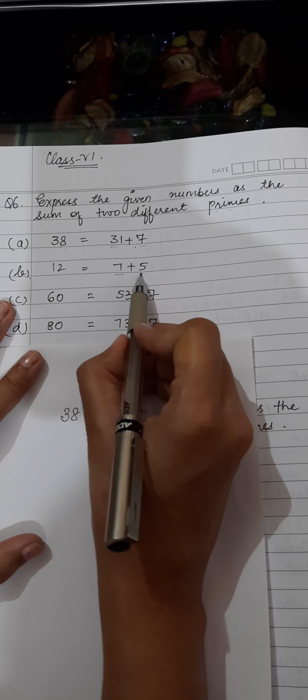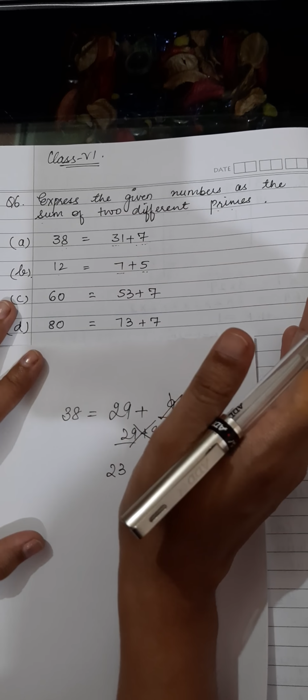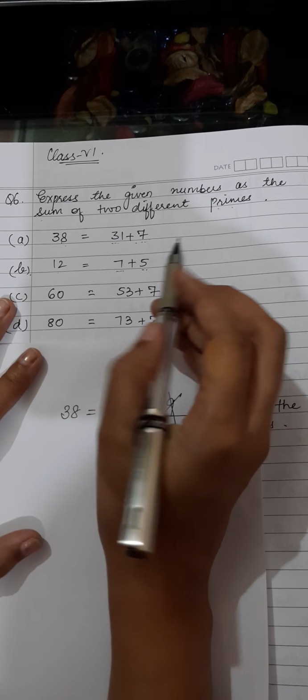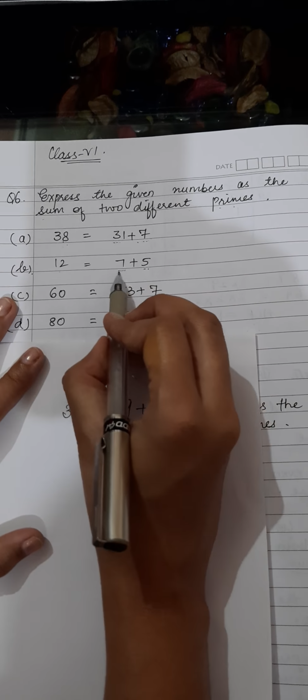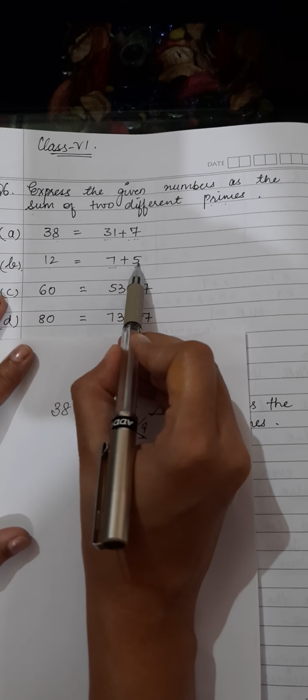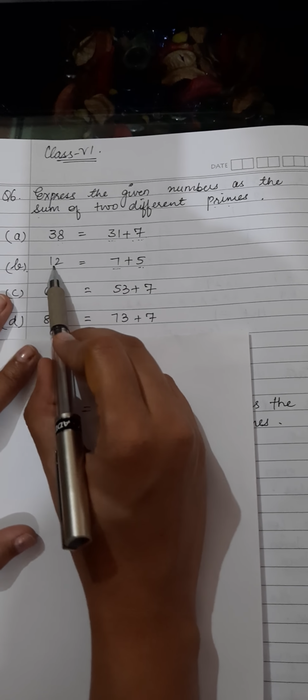Next is 12. Again I have taken 7 and 5. Any prime numbers you can take, but the condition is only one: they both should be prime, and the addition of these should give us the required number. 7 and 5, they both are prime, add them, you will get 12.